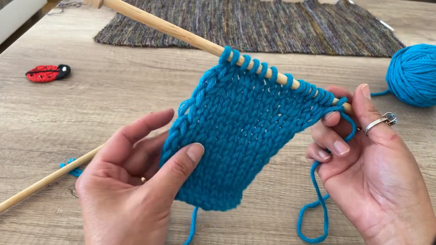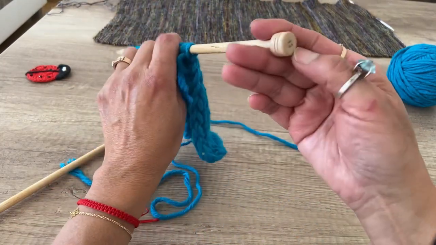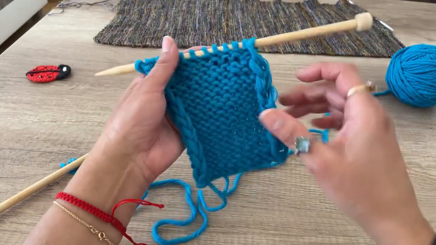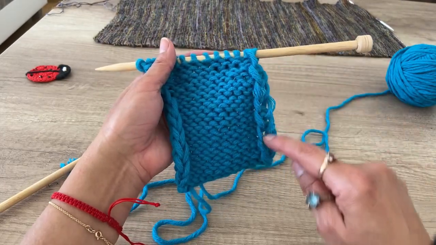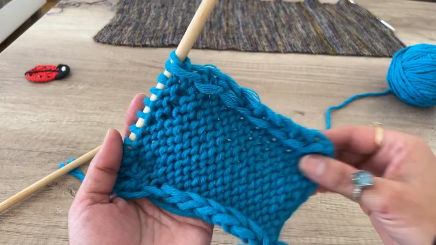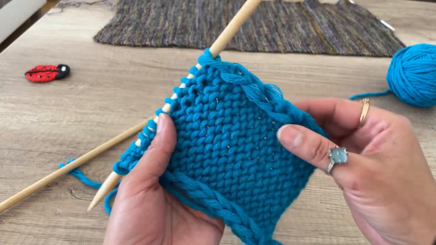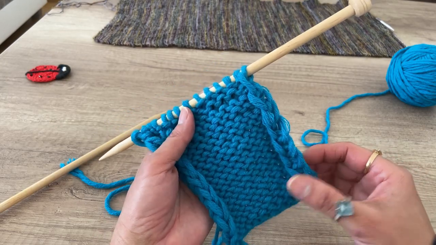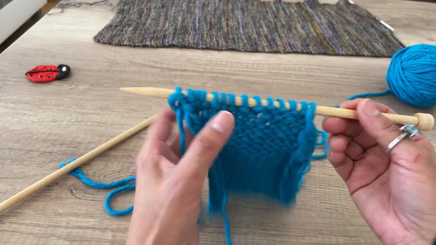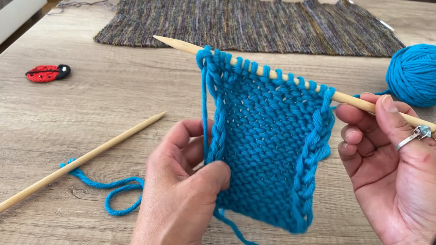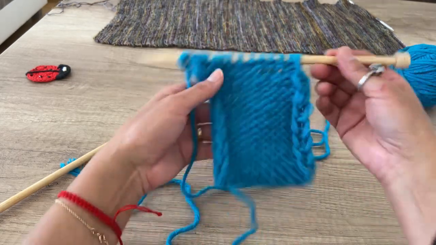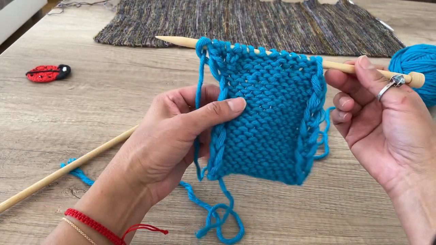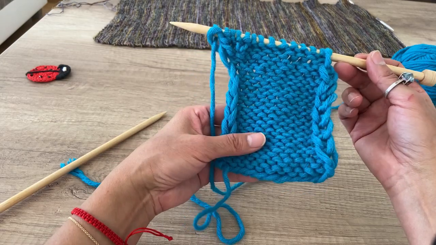One advice, look, I used needle number 8, and look at this border. It's a little open, a little loose. That means that the needle is a little bigger for this yarn.